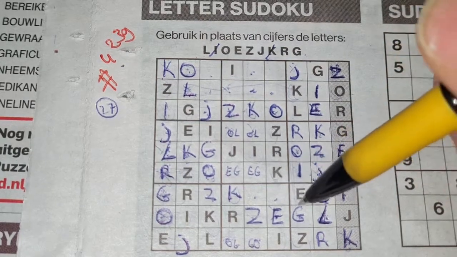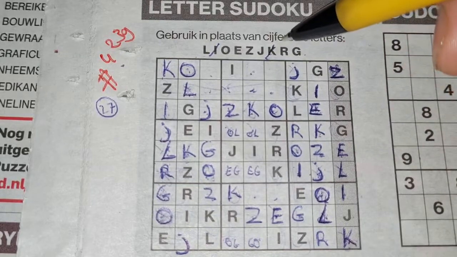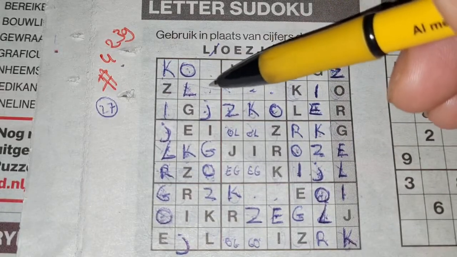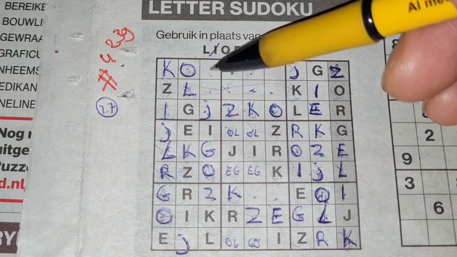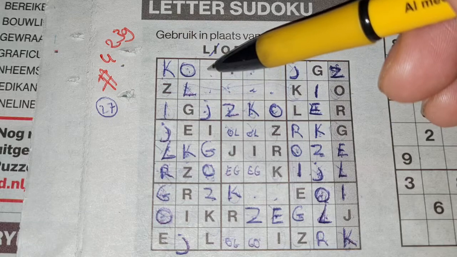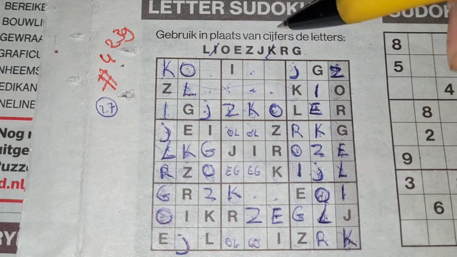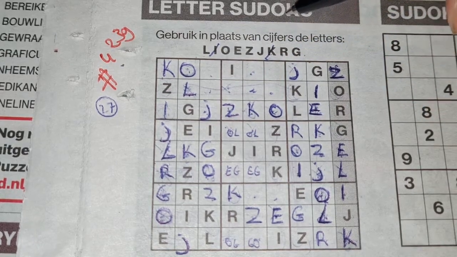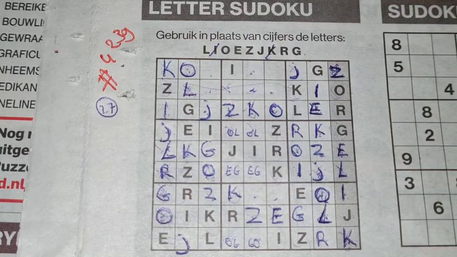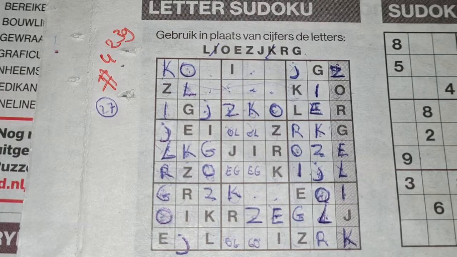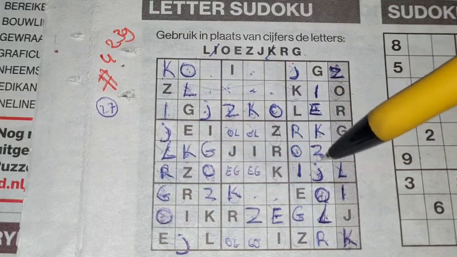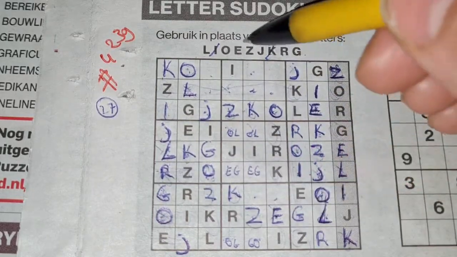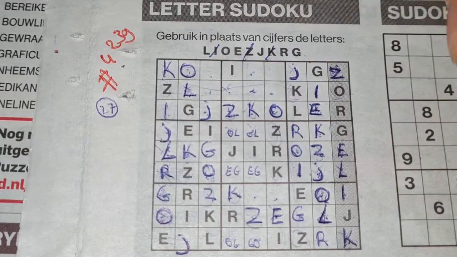J and L. J and L. Interesting. And the E. And the E. Yeah. How about the Z? And all the Z's are used. I can see. Letter number 3, letter Z.